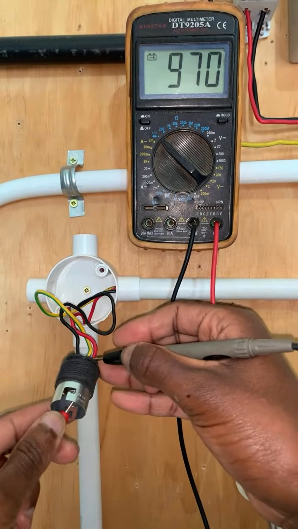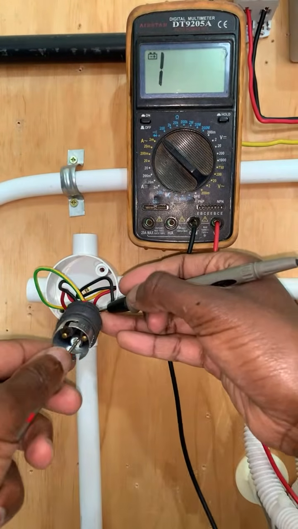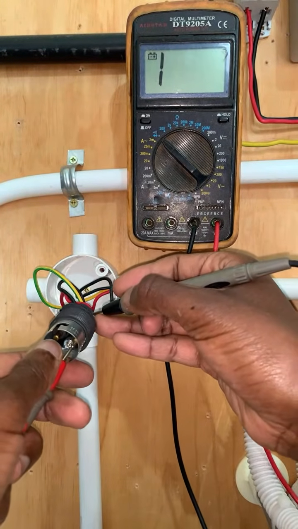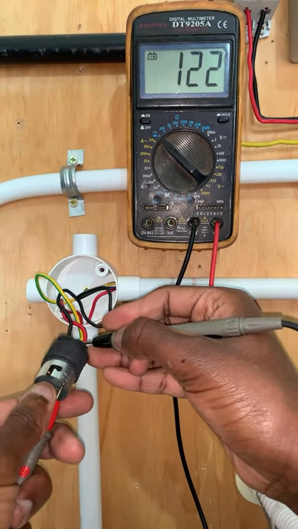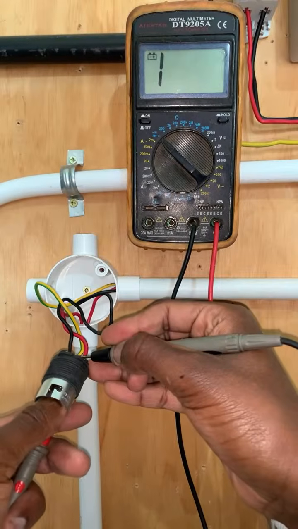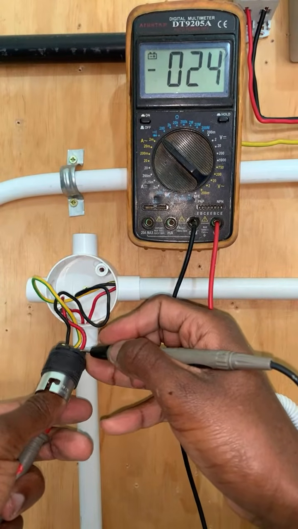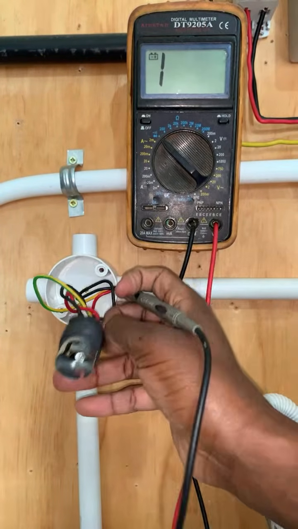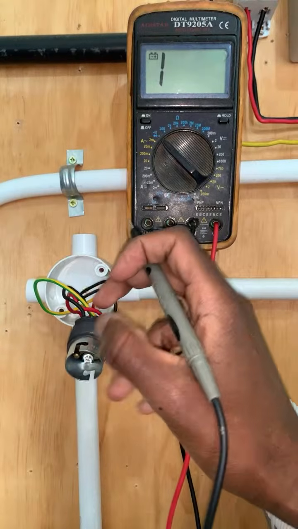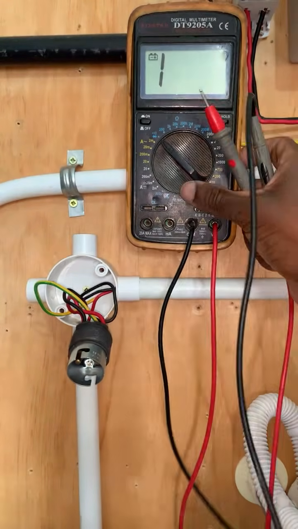What's happening? Getting huge figures right there. Seems there's some rust somewhere. Supposed to get a beeping sound. There we go. Yes. So it means that this pin and the line are continuous, and this other pin and the neutral are continuous. So we are good to go.